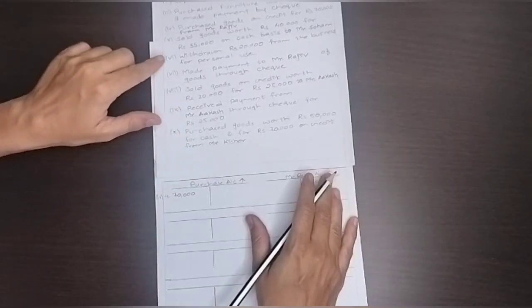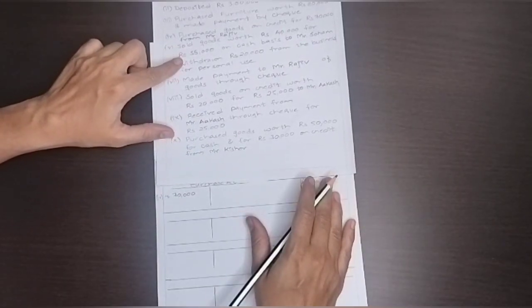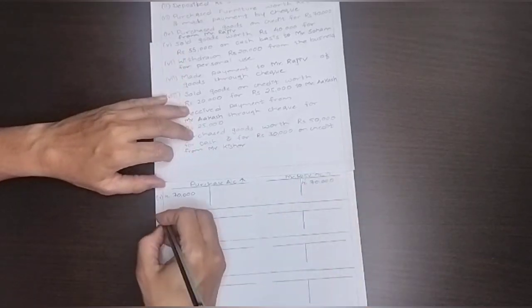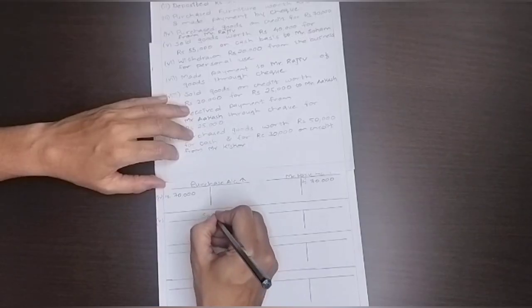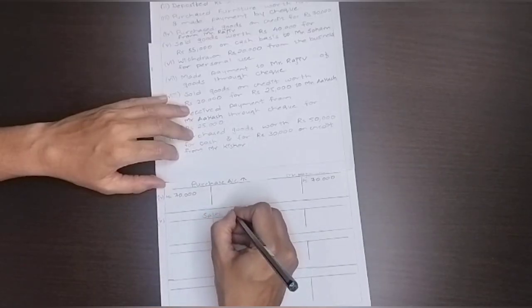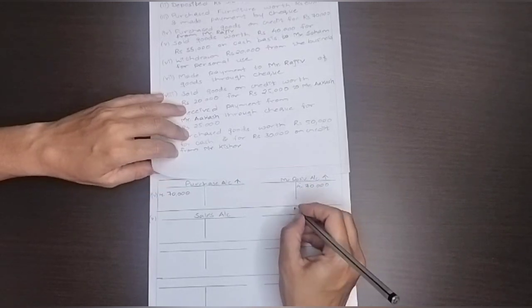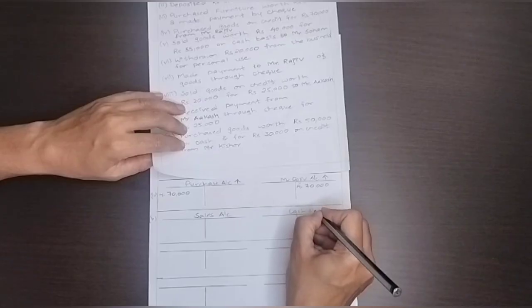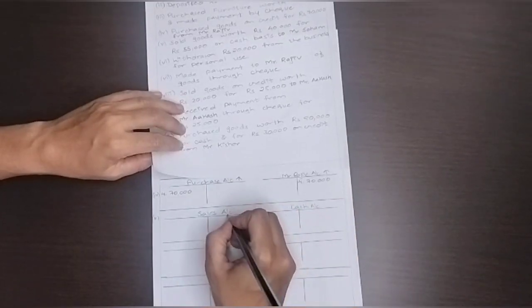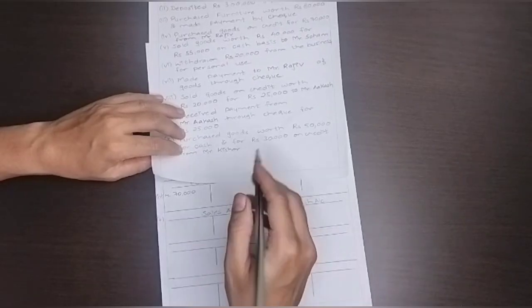Let's go to the next example. Sold goods worth rupees 40,000 for rupees 55,000 on cash basis to Mr. Soham. Now here there is sales, revenue is being generated, and on cash basis, so cash account. So sales is a revenue. It's my income. Okay. So revenue is being generated.